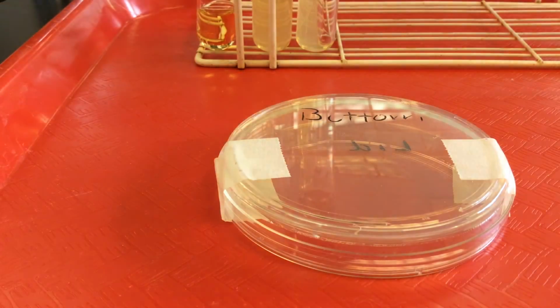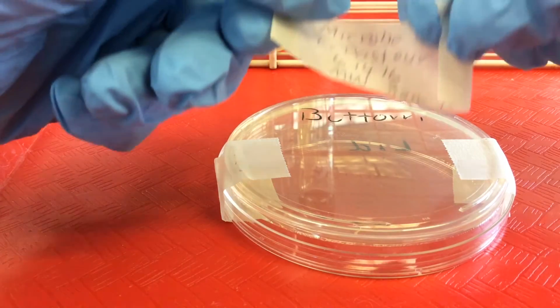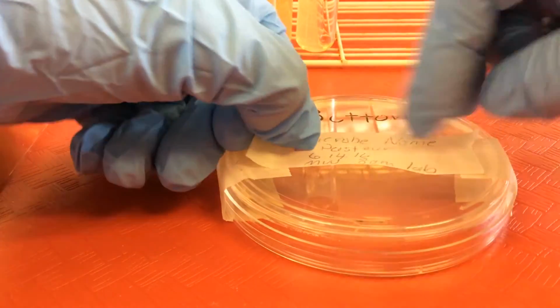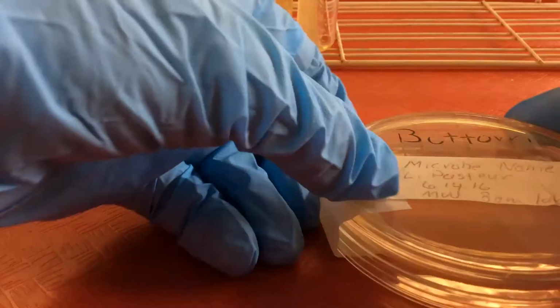And also very importantly, in microbiology is the use of labels. So a label has to have basic information. Here I've made a tape label. I'm going to put it on the bottom of my plate. That's where we always label our agar plates.